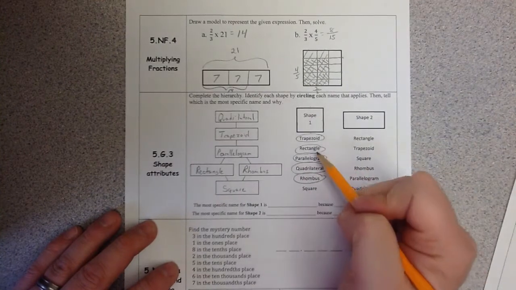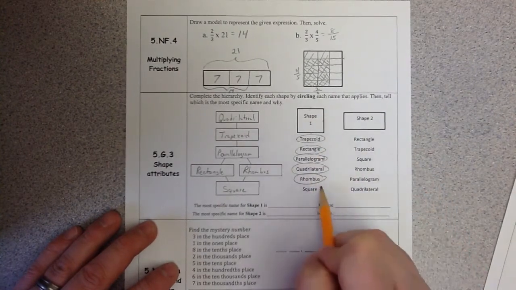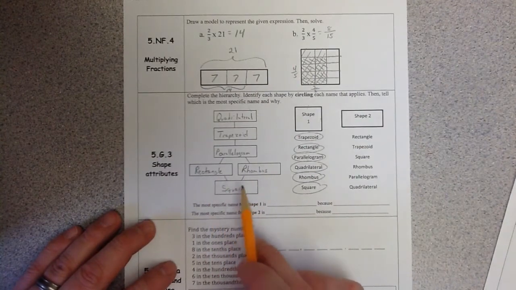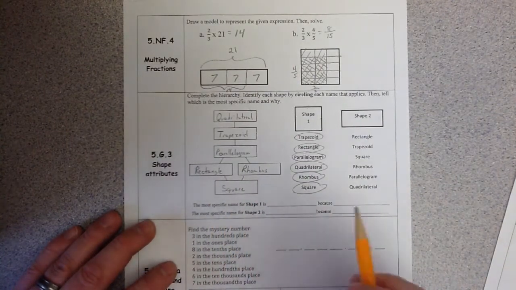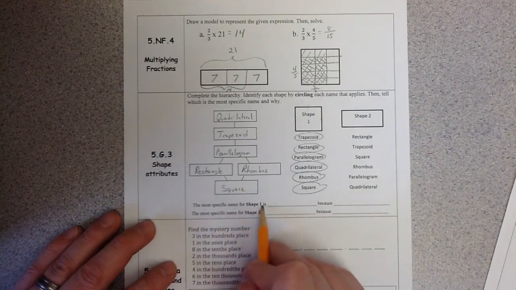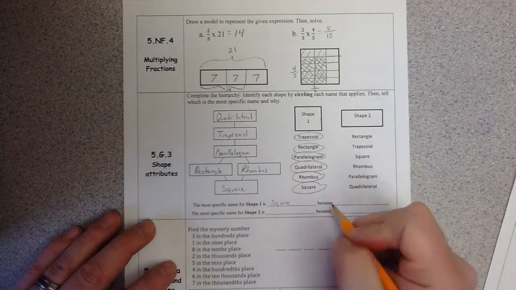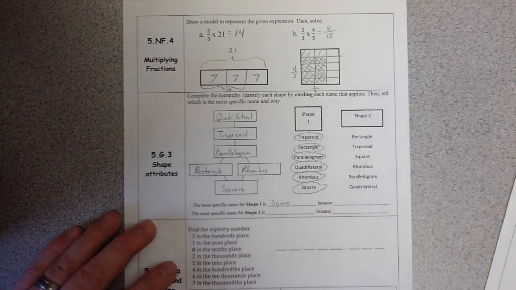Square, well, if I've circled rectangle and rhombus, I can circle square. Because a rectangle and a rhombus, if you fulfill both of those, you are a square. So the most specific name for shape 1 is square, because, and there's several different things I could put here.